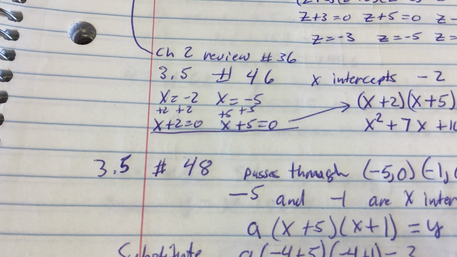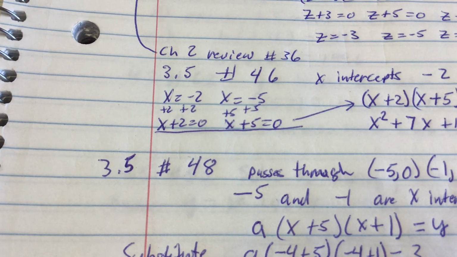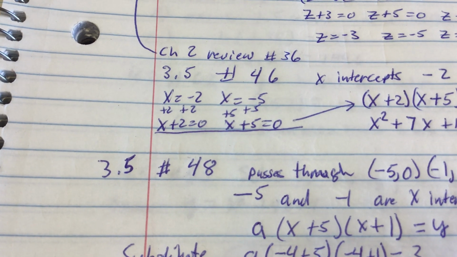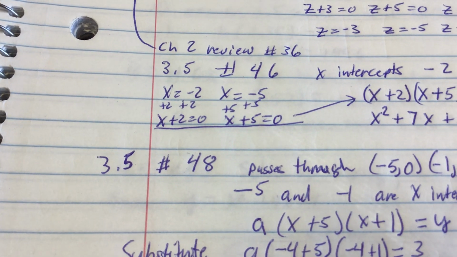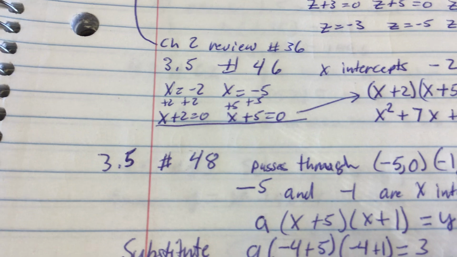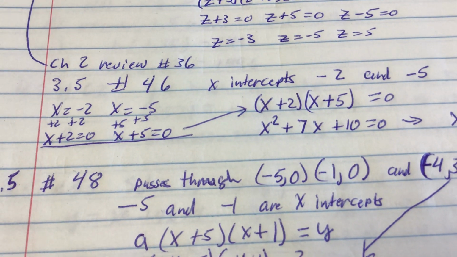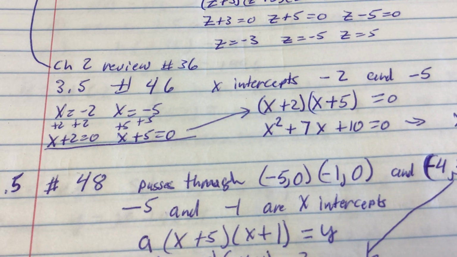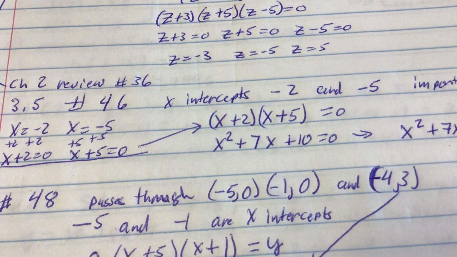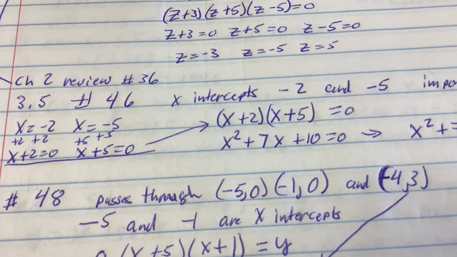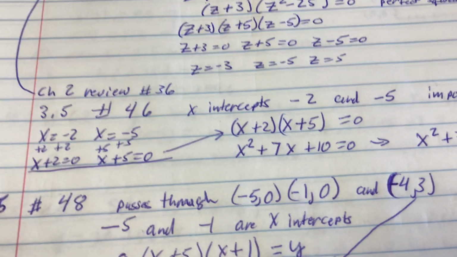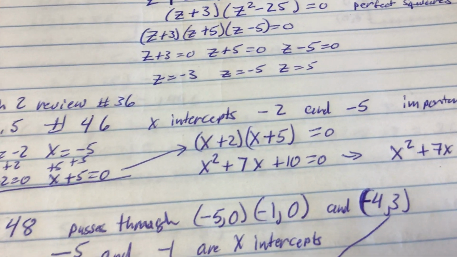I then add 2 to both sides, and x plus 2 will equal 0. Or x plus 5 would equal 0, as I add 5 to both sides of the other equation. Therefore, I can write them as factors. x plus 2 and x plus 5 should equal 0 when multiplied together. Now I just multiply that out, and I end up with x squared plus 7x plus 10.